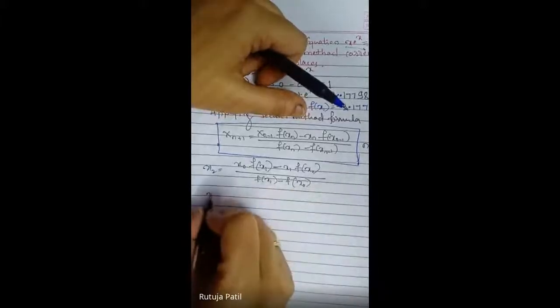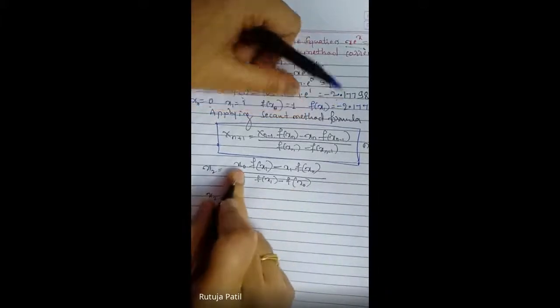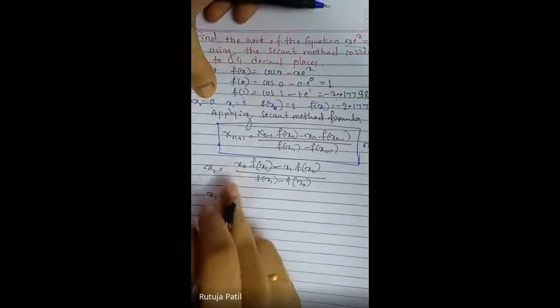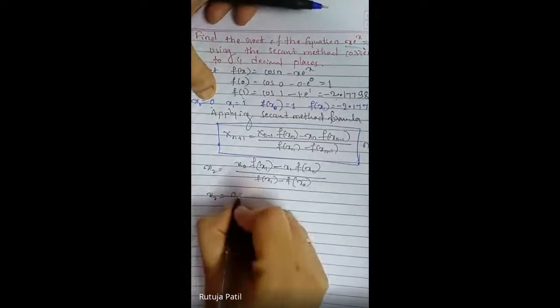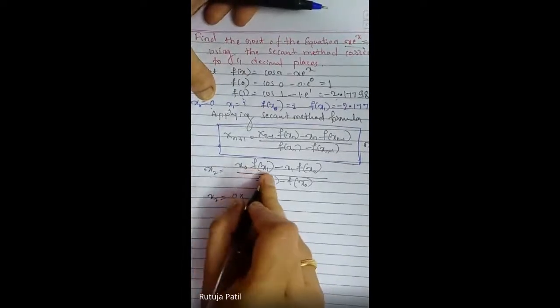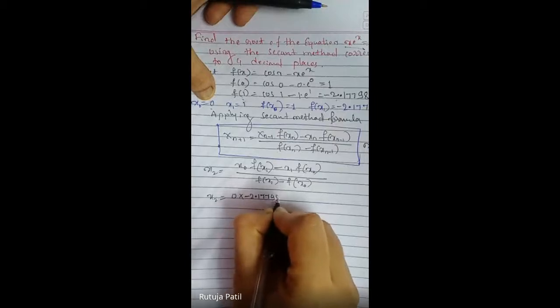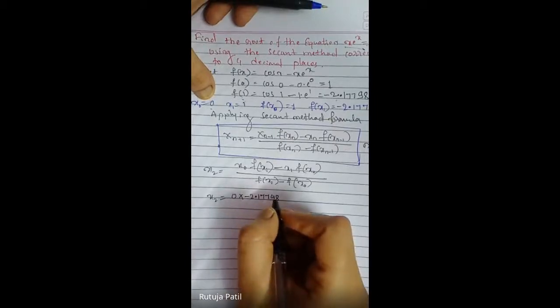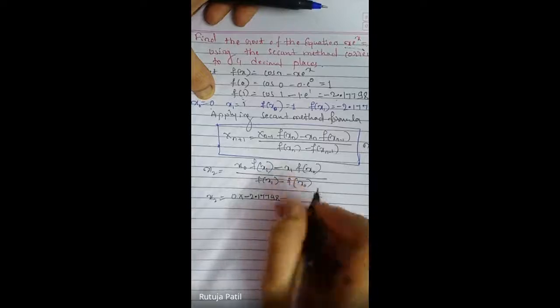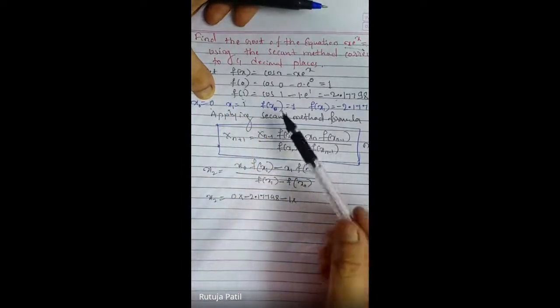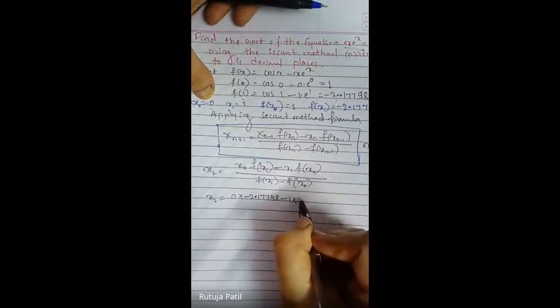Okay, so now to find the value of x2, substitute the corresponding values. x naught is 0, 0 into f of x1 is this one, that is minus 2.17798, minus x1 is 1, 1 into f of x naught is 1, that is 1.